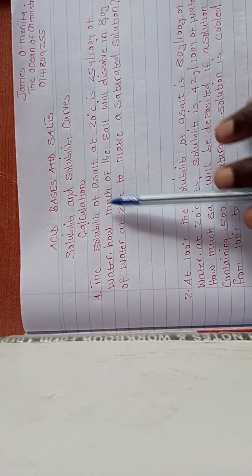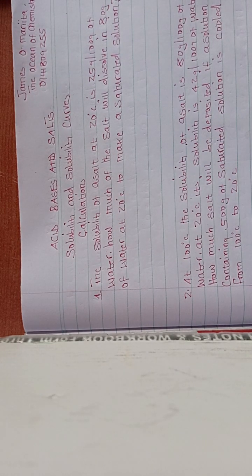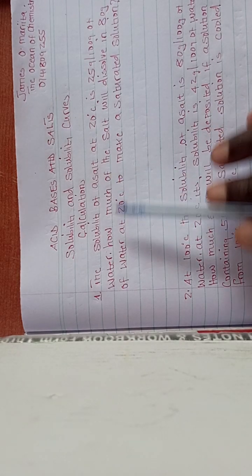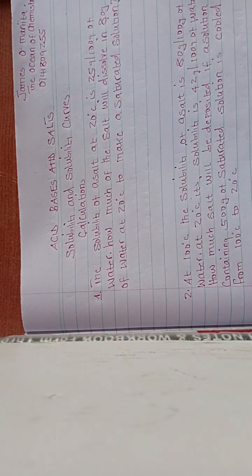Before we do a calculation on this, there are some terms that you need to know. You need to know what is solubility, what are solubility curves, and of course what is a salt. So let us have the definitions of salt, solubility and solubility curves first before we proceed.